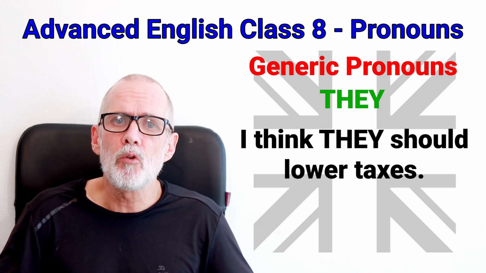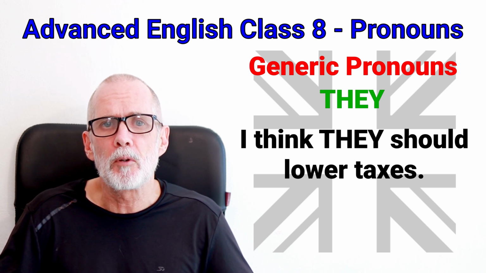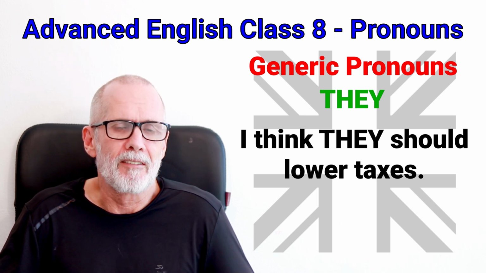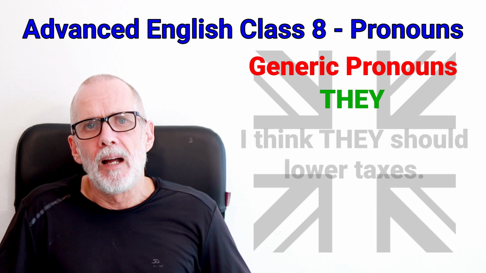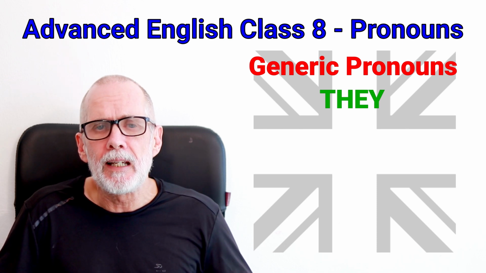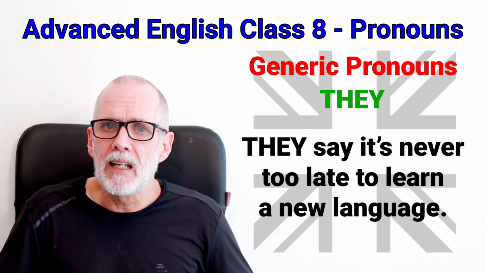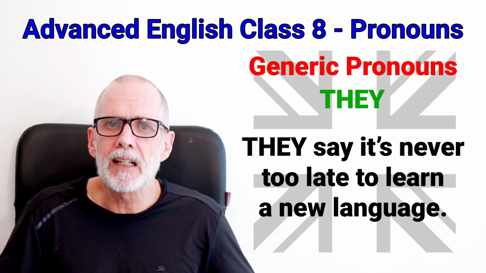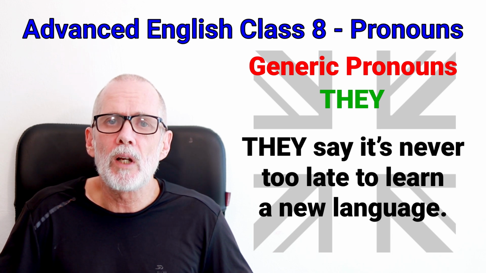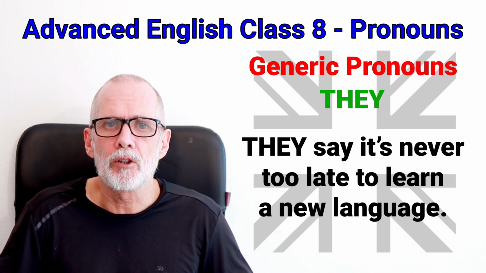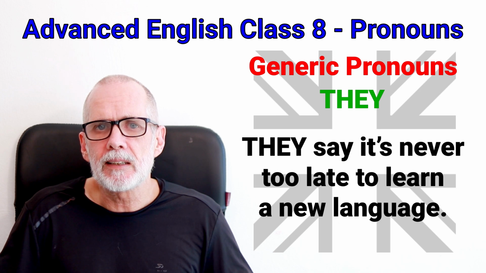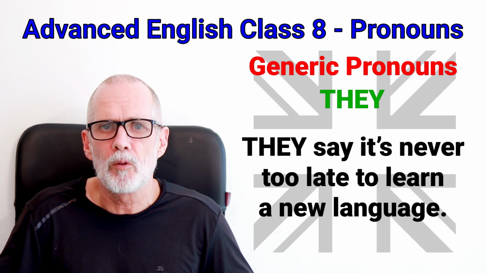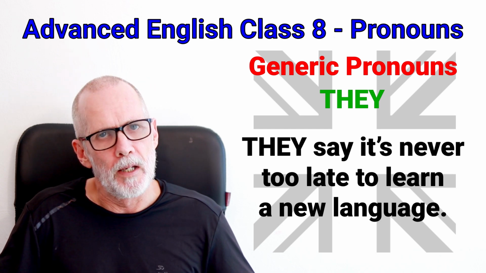So here they refers to the group of people responsible for lowering taxes, which in most countries will be the government or politicians. Another example could be they say it's never too late to learn a new language. So again, in this sentence, I'm referring to a group of people in general that doesn't include me or the listener.